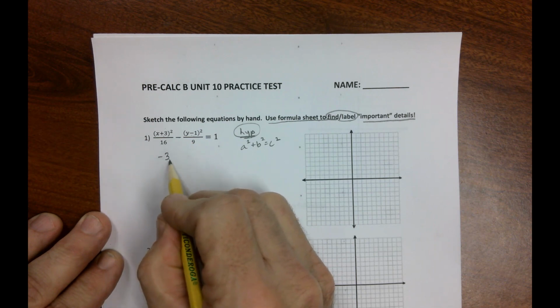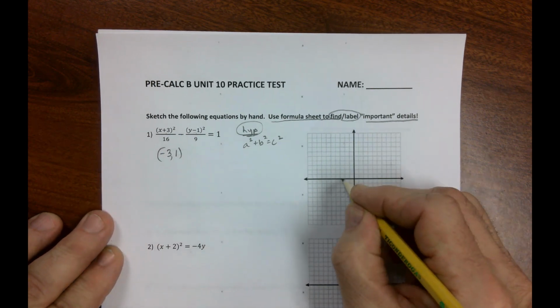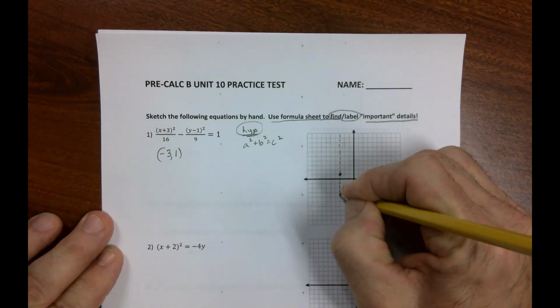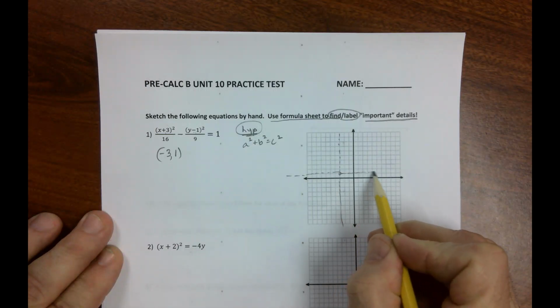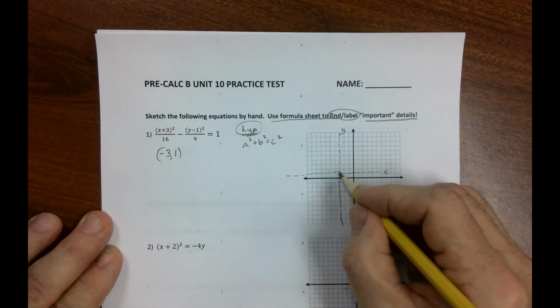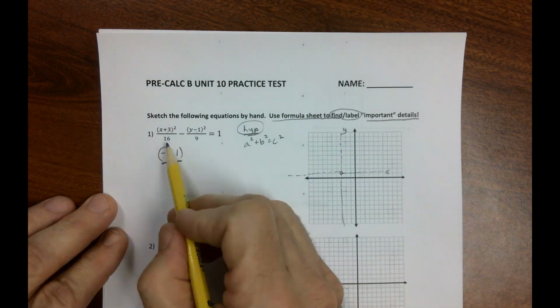-3, 1. There's my center. 1, 2, 3, 1. So, I like to draw in a brand new XY axis. You guys are probably sick of me talking about that. But there's my new origin. -3, 1. Very significant.